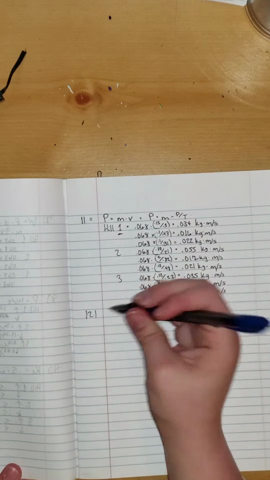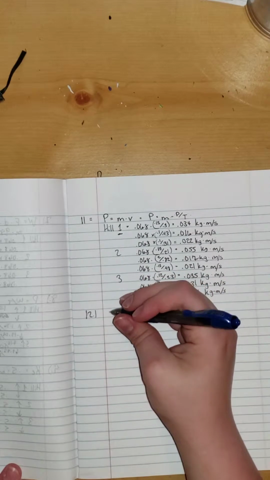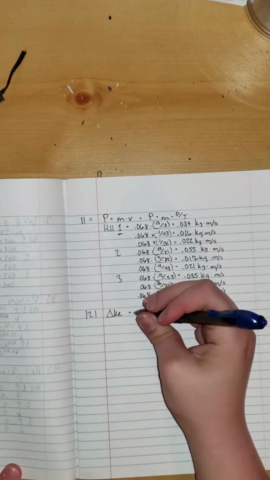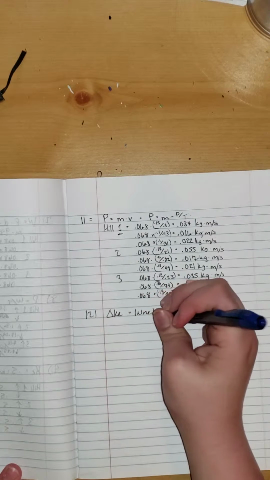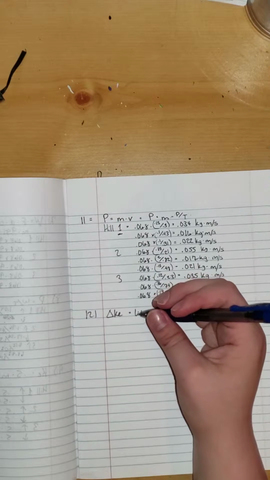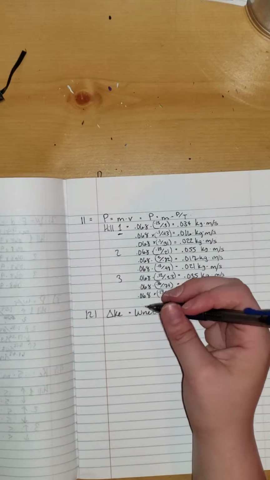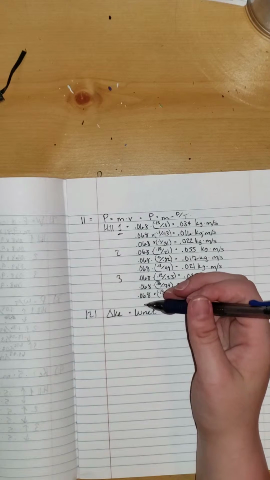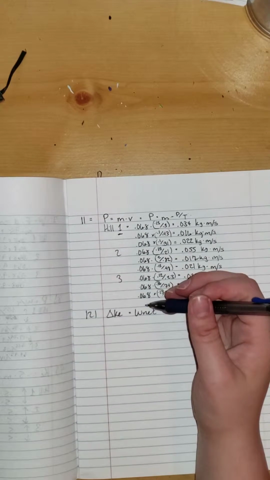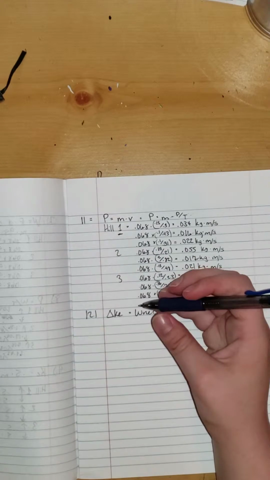For 12, we have change in kinetic energy equals W net. We're supposed to find, when the tallest hill reaches a flat track, the distance until the cart will stop. Okay.